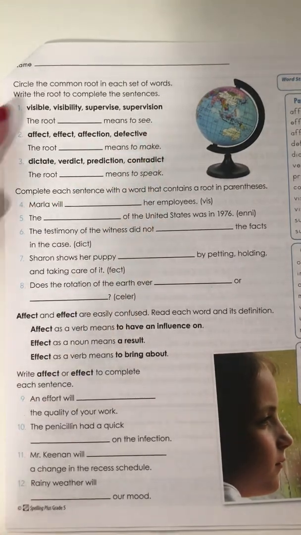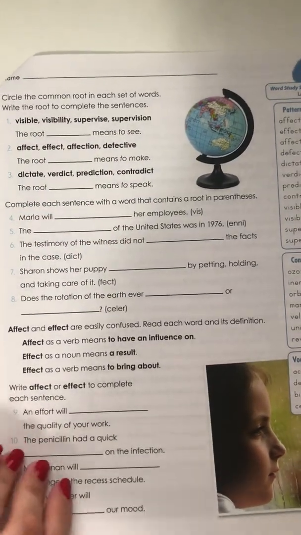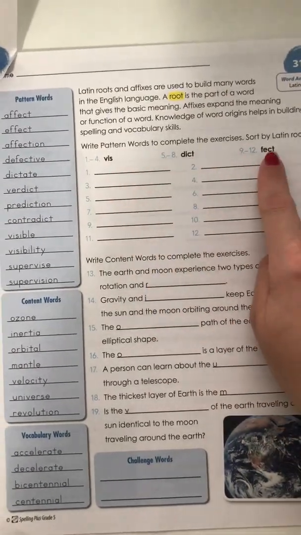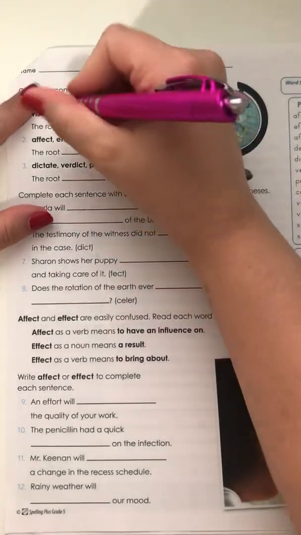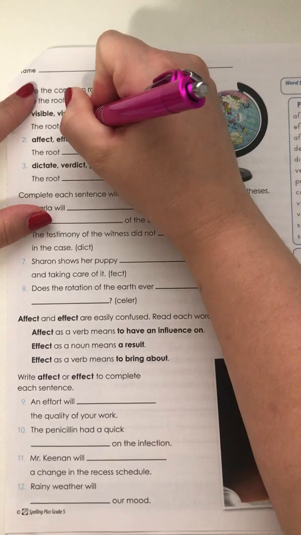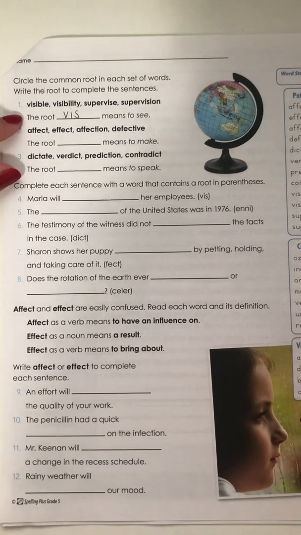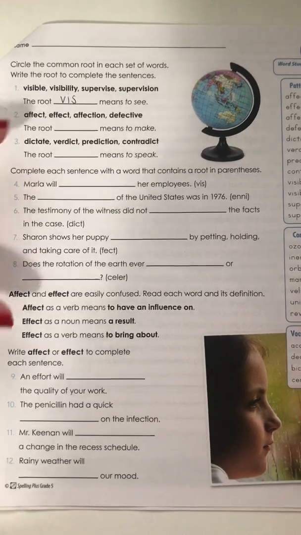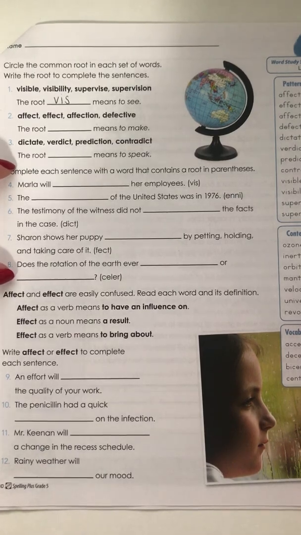So if we can't already figure it out by reading each word, we would just go back to Monday's exercise where we have our root words here. And now it is definitely obvious that all of these words have the root V-I-S. So you would write V-I-S here because the root V-I-S, vis, means to see. And you have 2 more just like on Monday's assignment, and you're going to decide which root goes here and which one goes here. Then you're going to complete each sentence with a word that contains a root in parentheses.